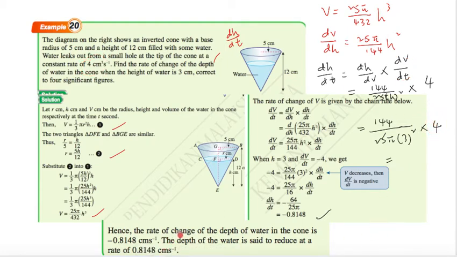So hence the rate of change of depth of water, dH dt, is negative 0.8148 centimeter per second, because H is in cm. The depth of water is said to reduce because it's negative, so the rate is reduced. Okay, example 20. So next, example 21.